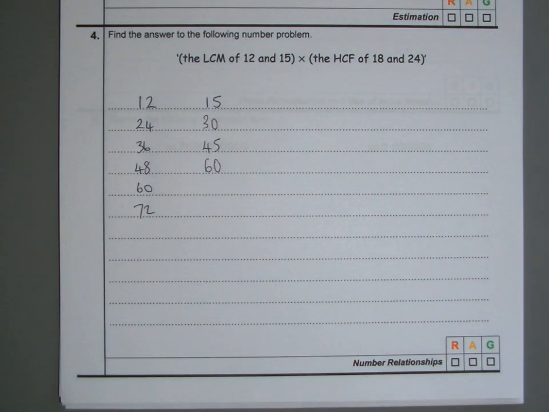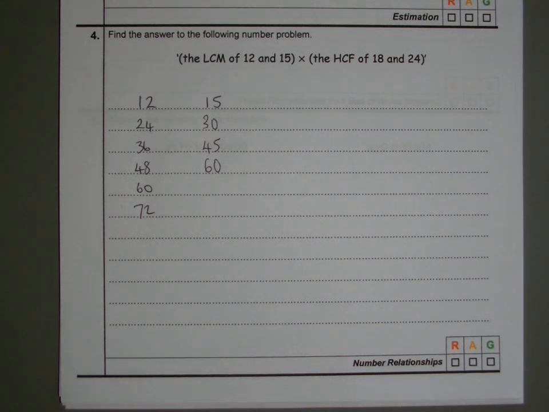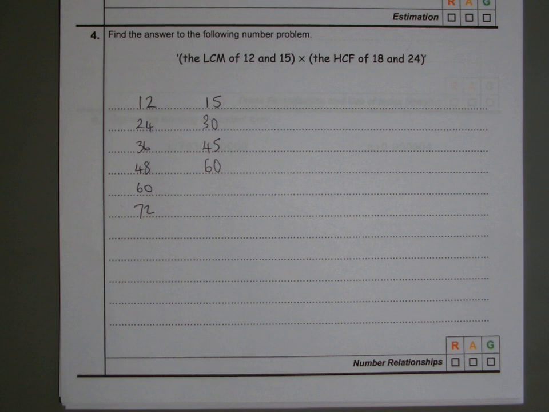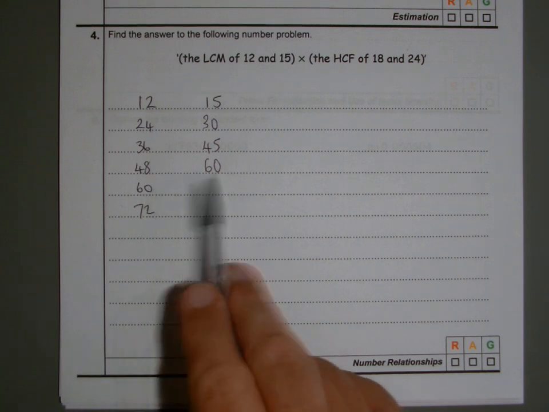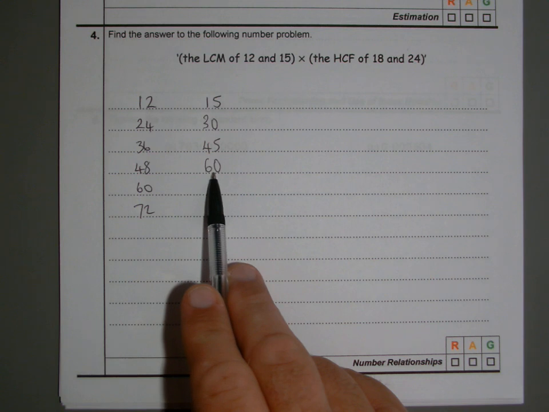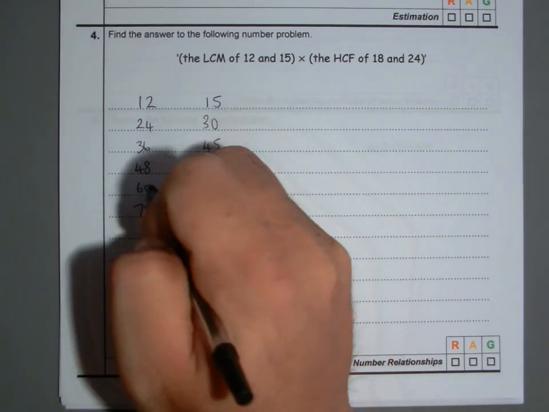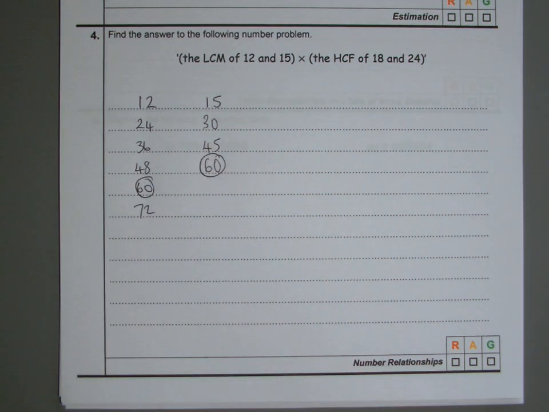And you know what? I can stop there. I don't need to keep going. In some questions, I might need to keep going. But in this case, I can stop because if you notice, there's a common multiple here. 60 is in the 15 times table list. It's also in the 12 times table list. So it's common to both times tables, so that means it's a common multiple.